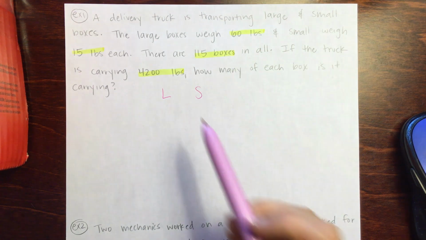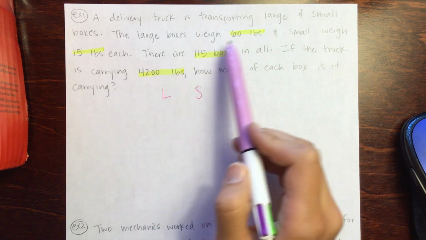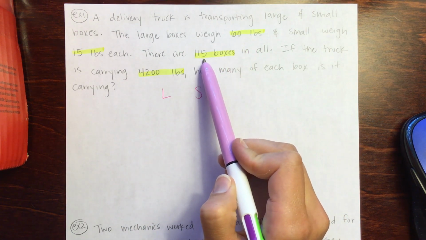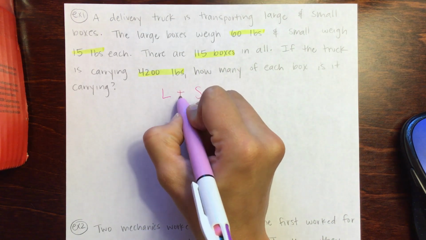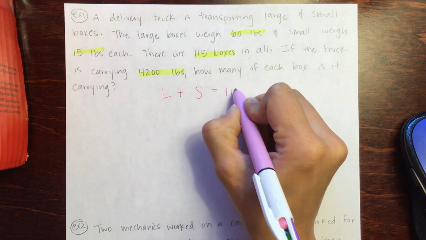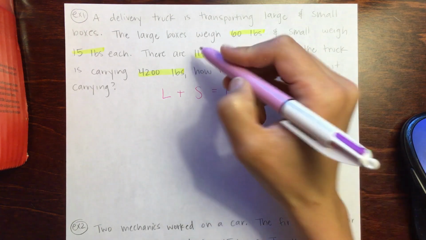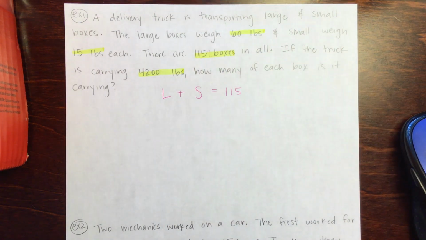Well, let's just look and see what we know. Large boxes and small boxes. We know there are a total of 115 boxes. So if we add up our large and small boxes, we'll get 115. Okay, so that checks that off for us.